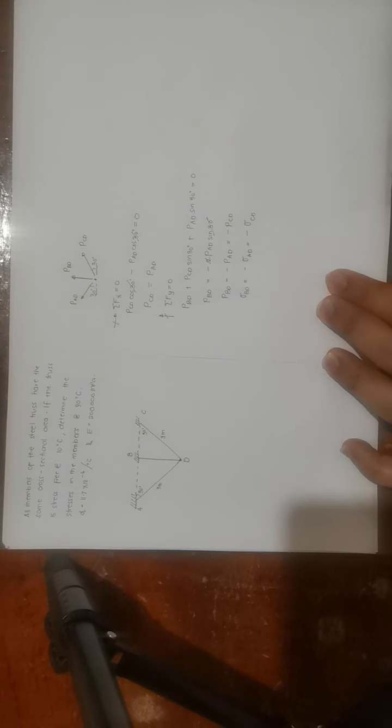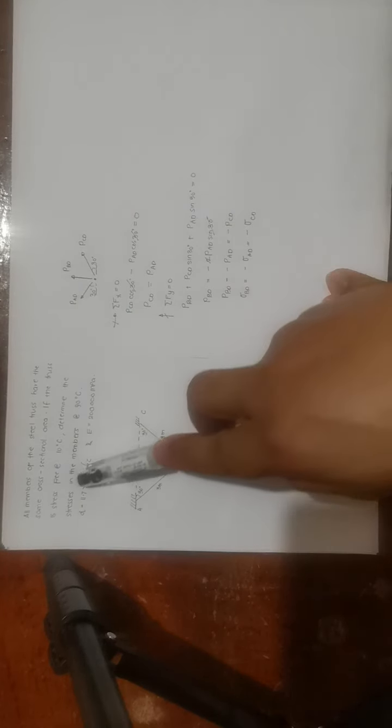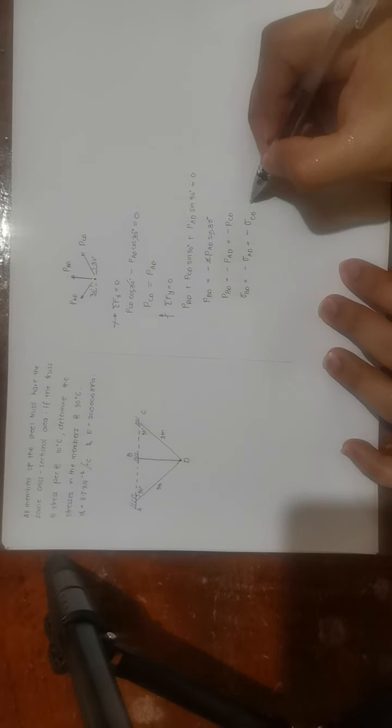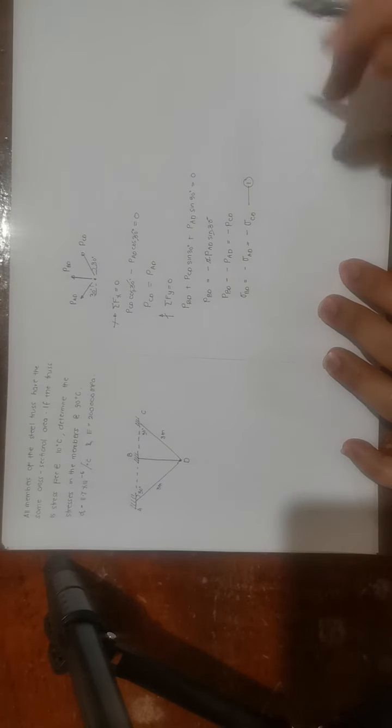So that will be the relationship for the stresses, since stress mismo yung ating kinukuha. Okay, so we have an equation there. So let this be our equation number 1.